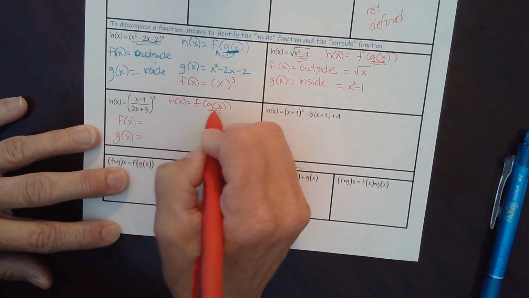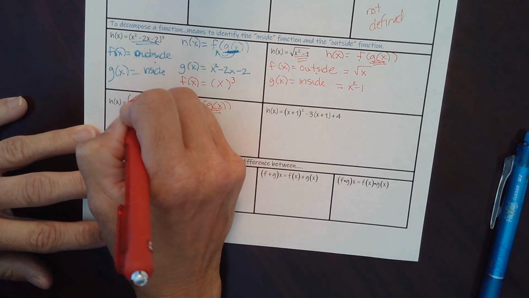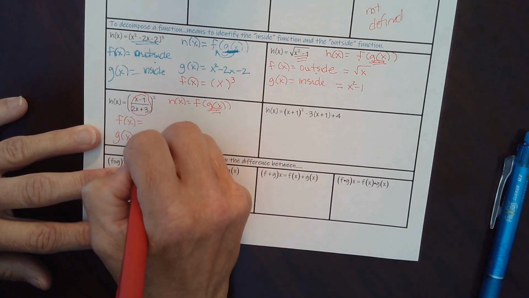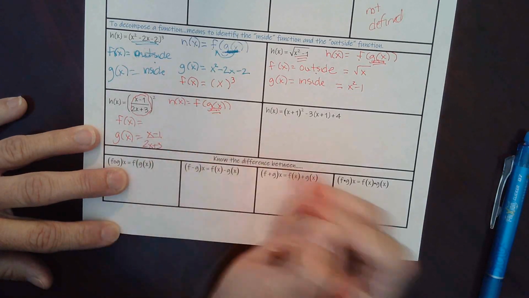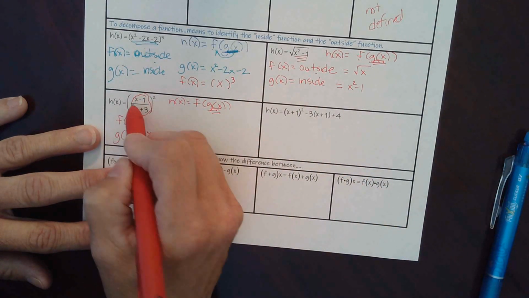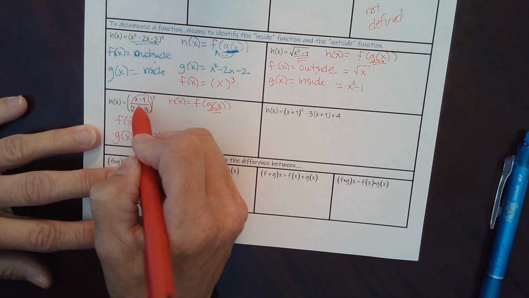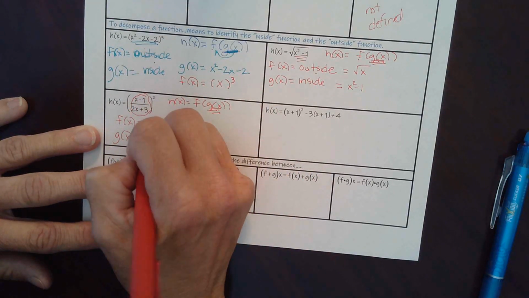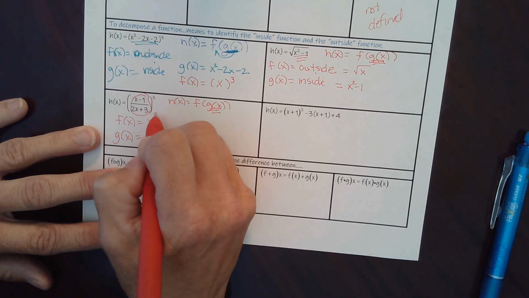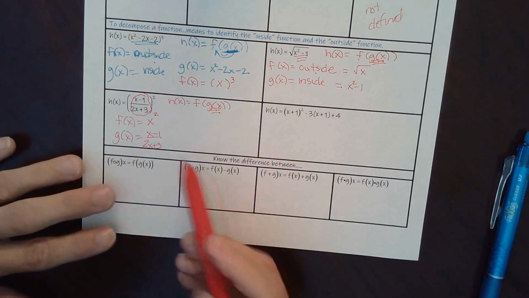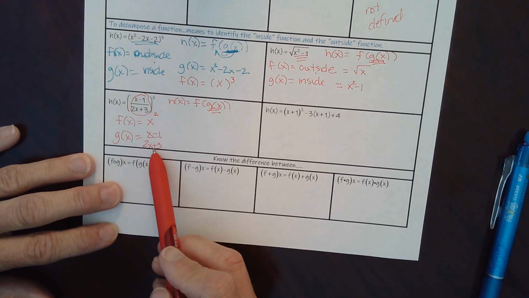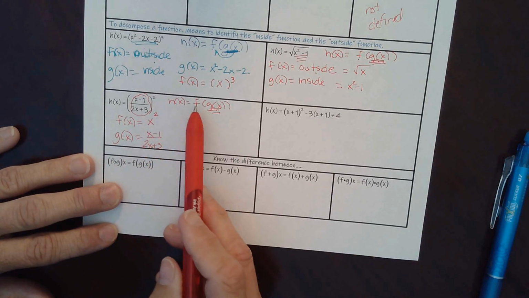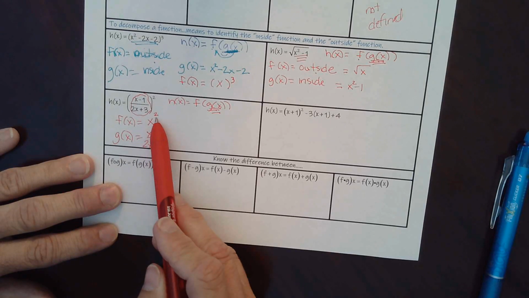Well, g of x is this stuff, x minus 1 over 2x plus 3. And the outside, this is being put into a variable we'll call x, which is being squared. So g of x is your inside function, x minus 1 over 2x plus 3. Your outside function is your x squared.